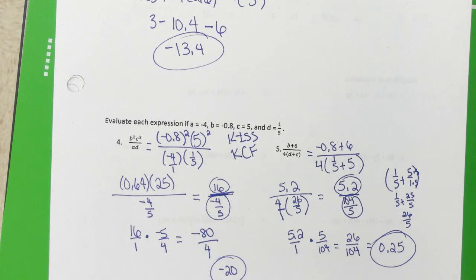It's all good? Blue, 73 or 74? 73. How about that? Alright, can I see that?